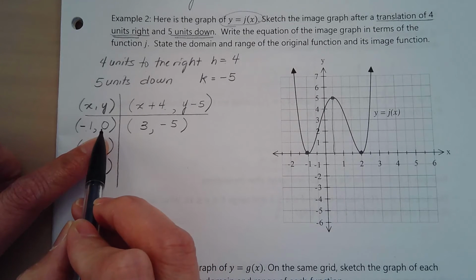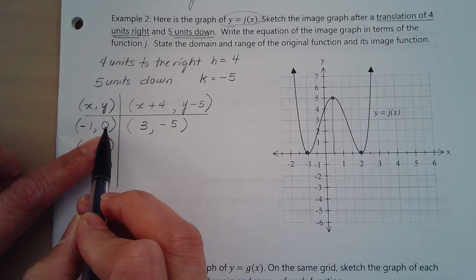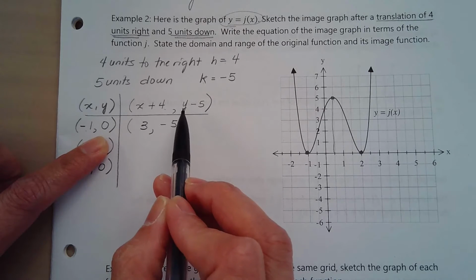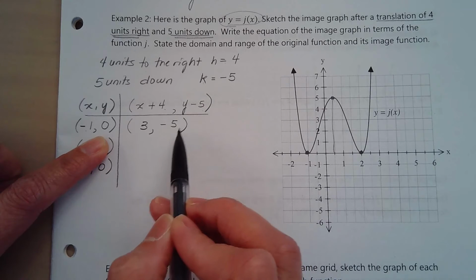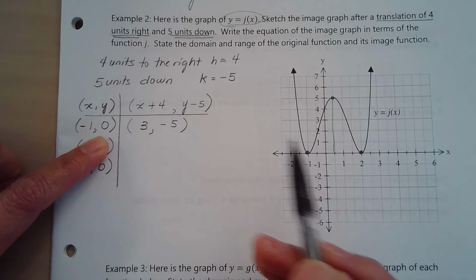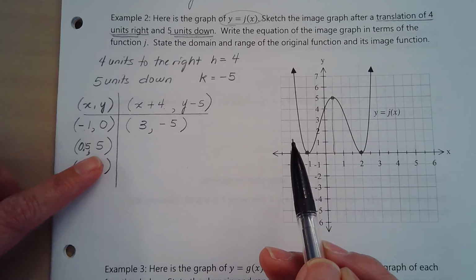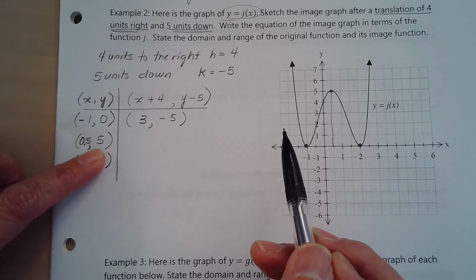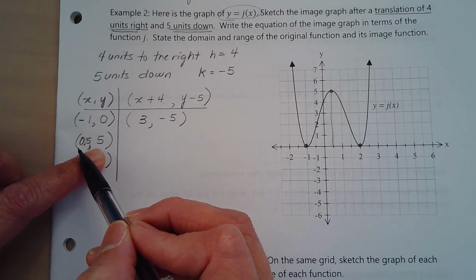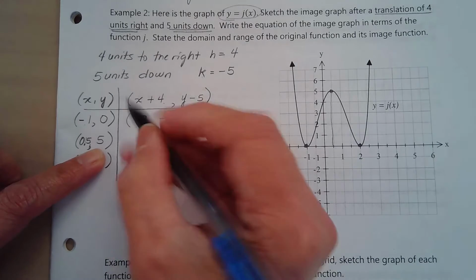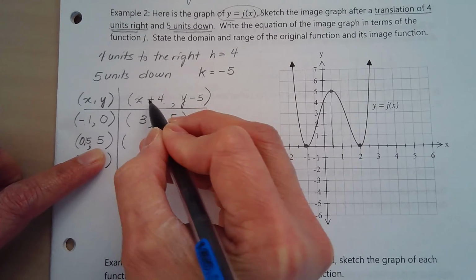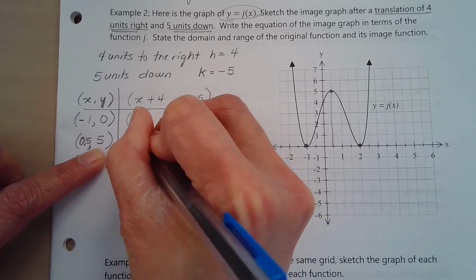Negative 5, yeah. The next point is, if x is 0.5, it's going to be 0.5 plus 4, which is 4.5.